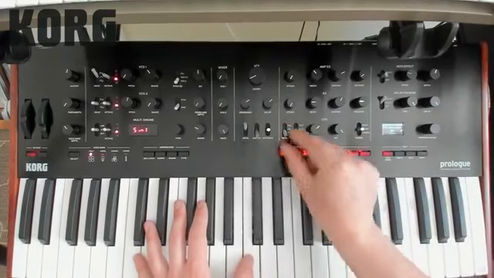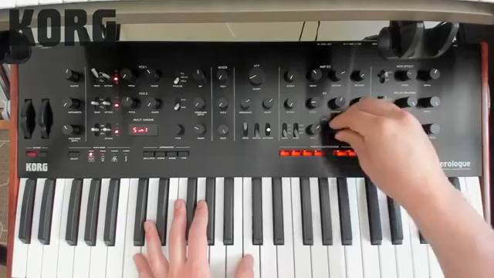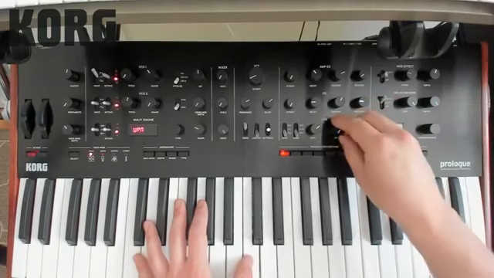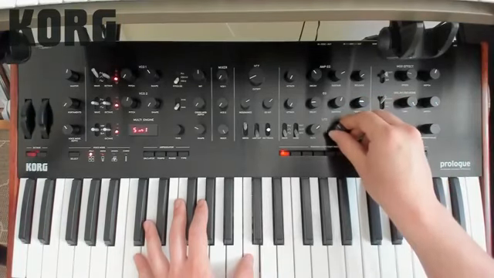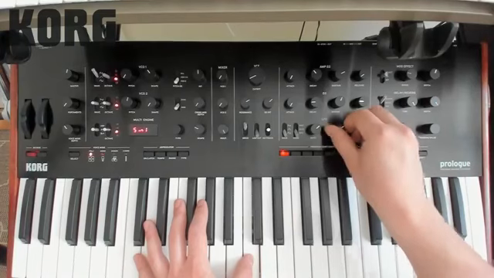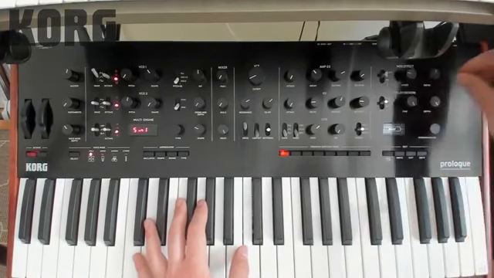And we have a square LFO. We're going to turn up our intensity slowly and just listen to what we get. Okay, this is going to be fun. I'm going to actually add in some delay here.